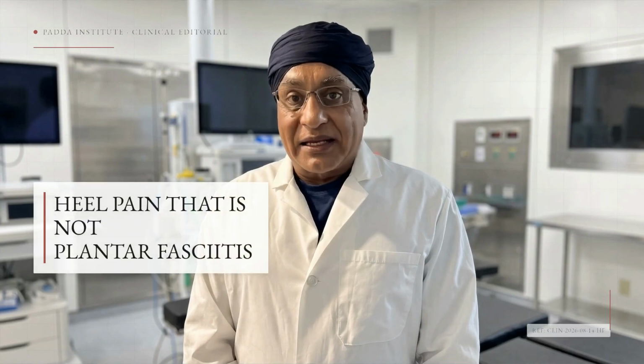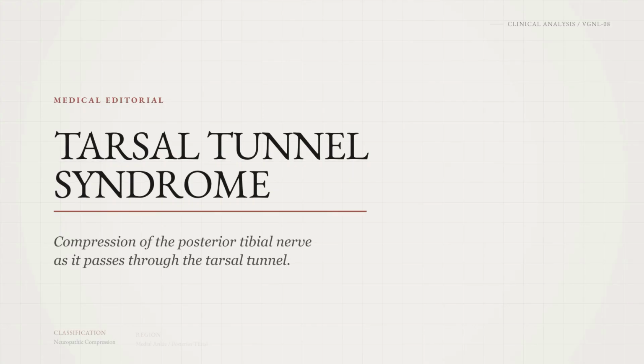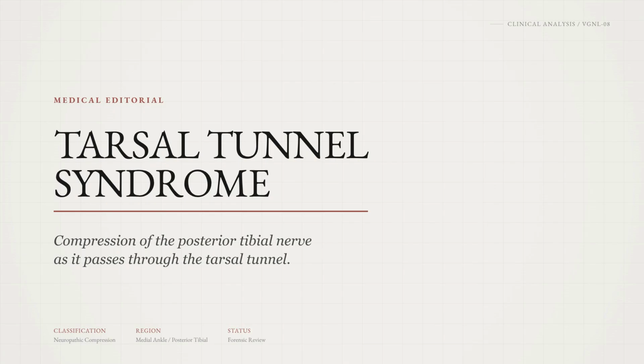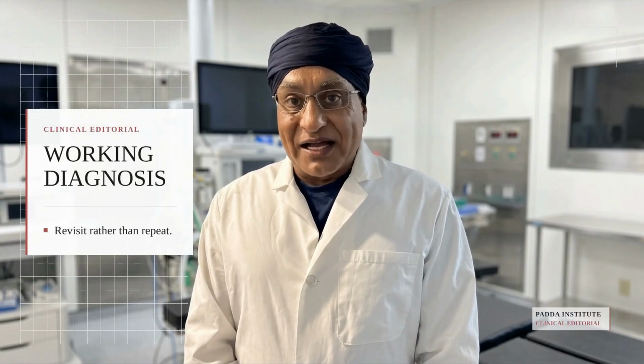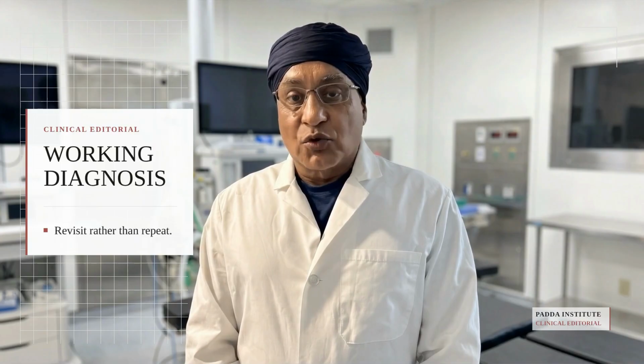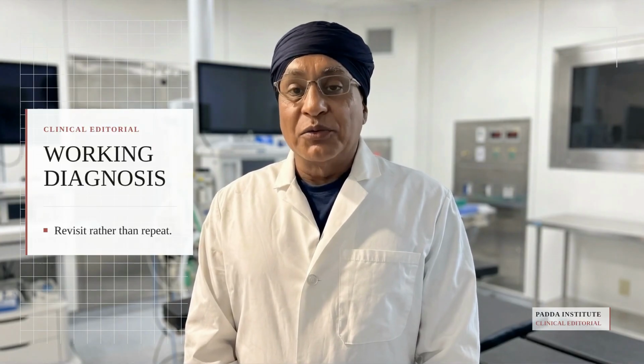Not all heel pain is plantar fasciitis. Tarsal tunnel syndrome is compression of the posterior tibial nerve as it passes through the tarsal tunnel in the ankle, and the literature describes it as an underdiagnosed cause of heel pain and foot dysfunction. If months of stretching, orthotics, and rest have not helped, the working diagnosis is worth revisiting rather than repeating.